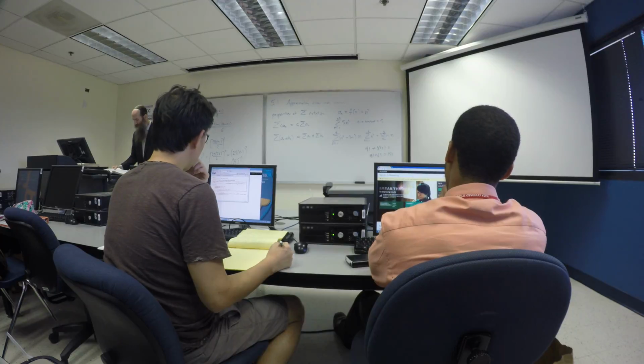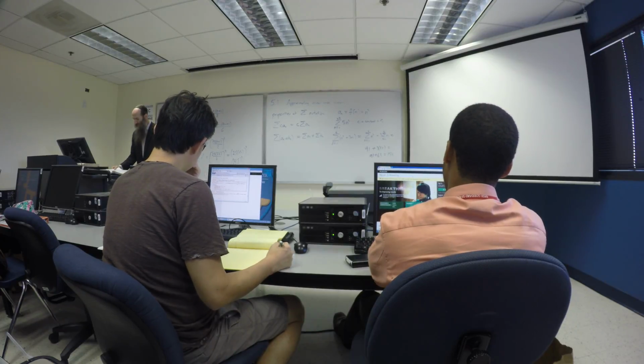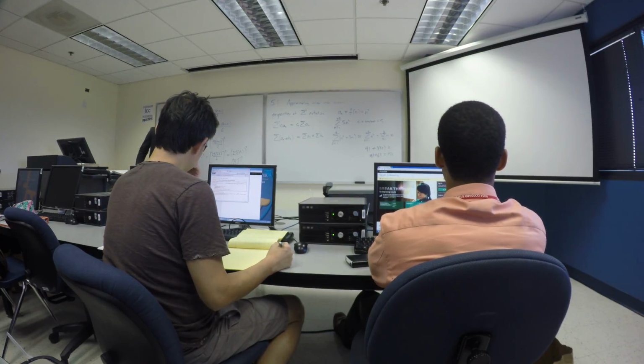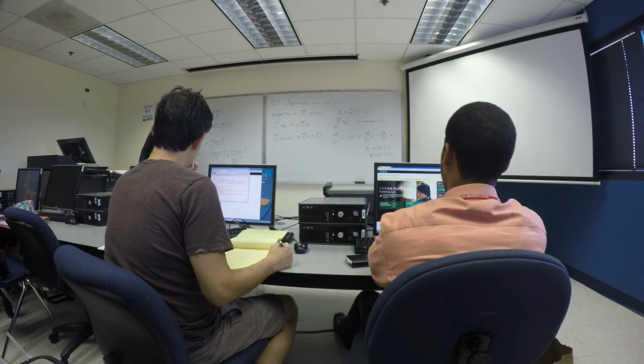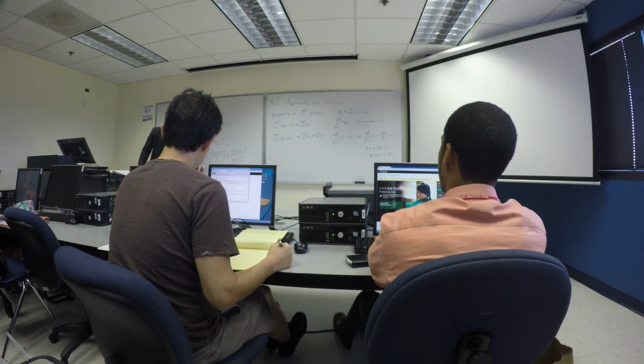Any questions about sigma notation? We're now going to do the actual main idea of this section. This is just notation. You guys okay with it? Here we go.